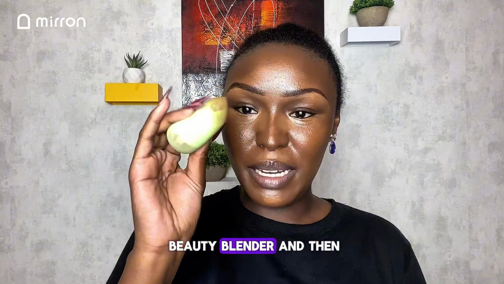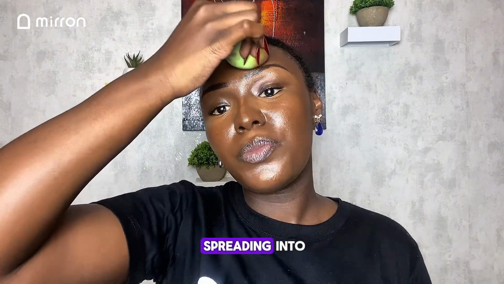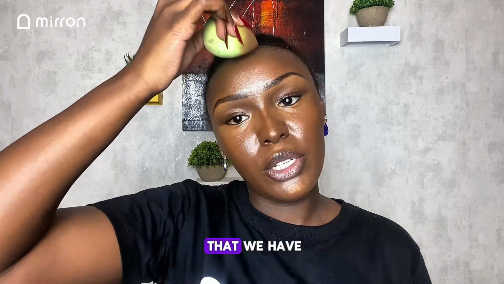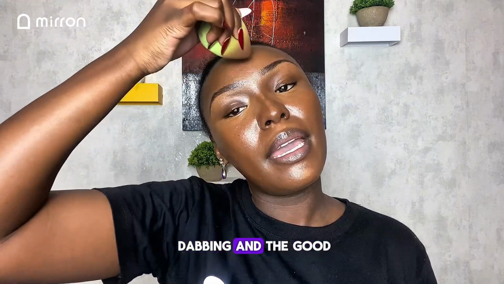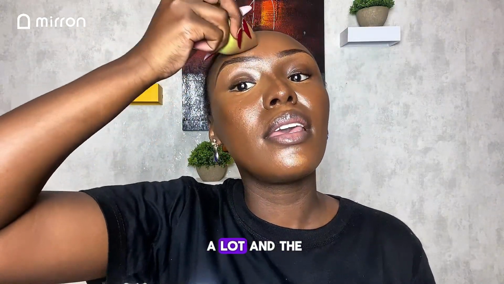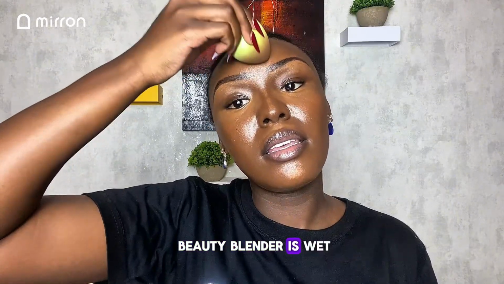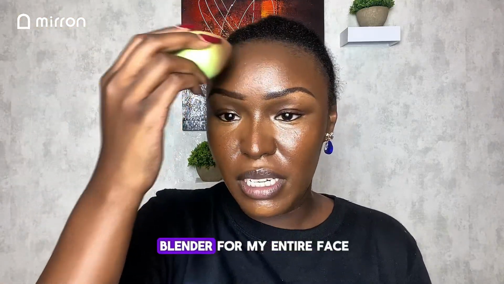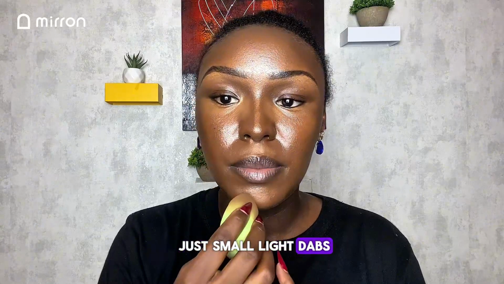Nothing else. Take your beauty blender and then now start dabbing. Small motions, and make sure that you're also spreading so that they can connect to the contour that we have. So it's like we are applying, but we are also dabbing. And the good thing with dabbing, you don't take off too much product. Like, look, we've not taken even a lot, and the blending is very much there. And make sure your beauty blender is wet. I've used this beauty blender for my entire face, so please don't judge. We take our chin and we're going to do small light dabs.